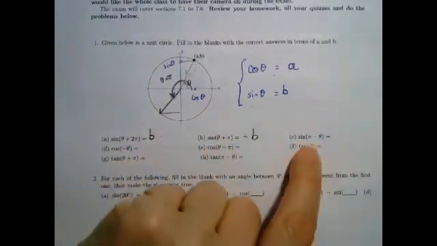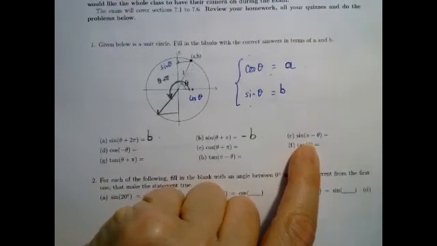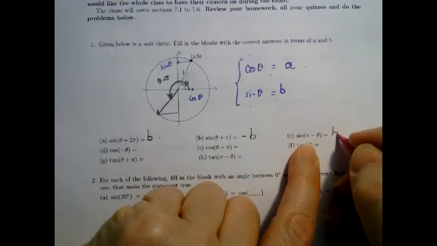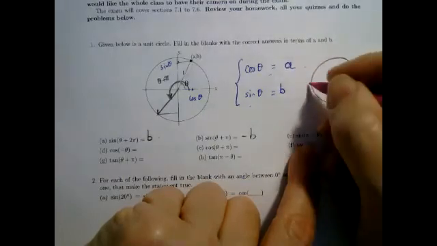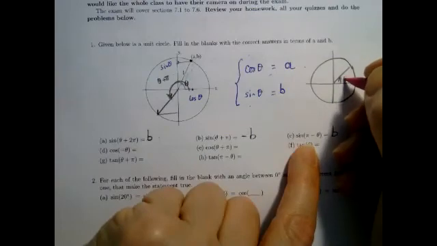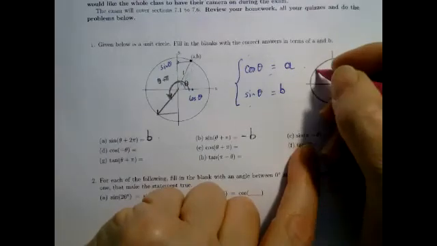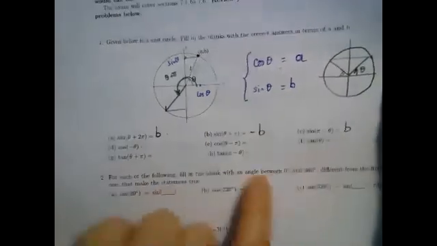Okay, what's the sine of pi minus theta? Again, unit circle. Where is pi minus theta? That's my unit circle. If this is theta, it means you're taking pi and you're taking the same angle away from it. So it's equal to B.